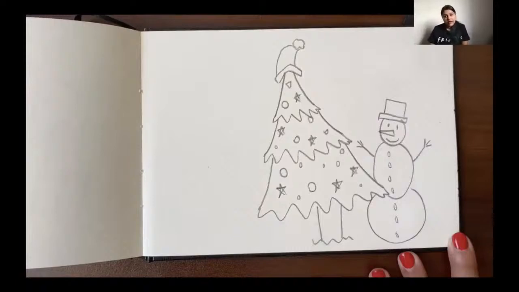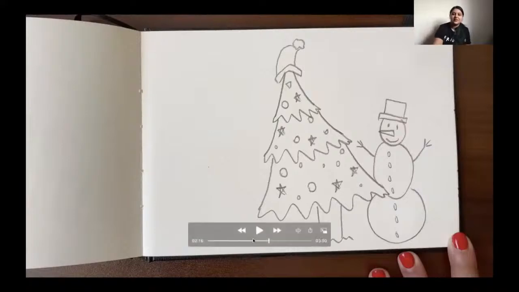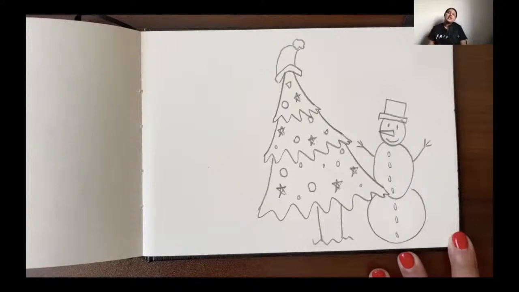I normally love adding in a scarf onto the neck of my snowman. So if you want to add in a snowman scarf, you can do that. If you just want to add simple buttons like I have, then add in simple buttons. Completely up to you. Perfect. Everybody's done a wonderful job. Well done.